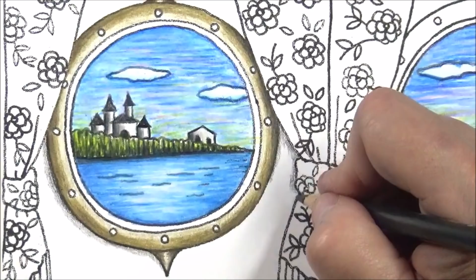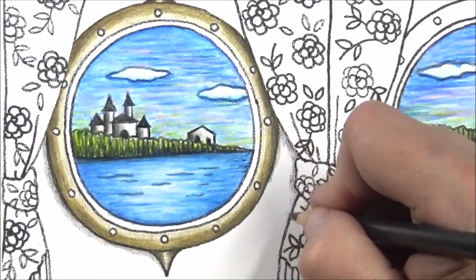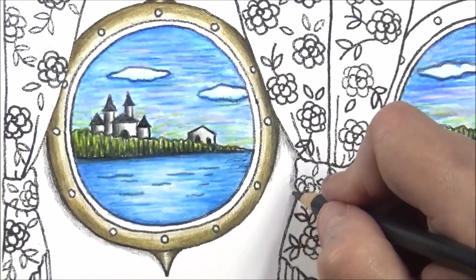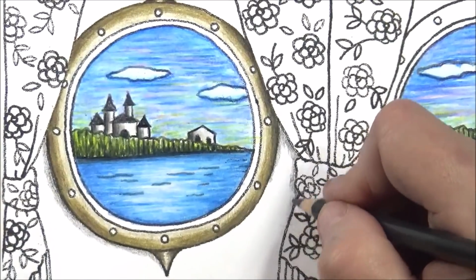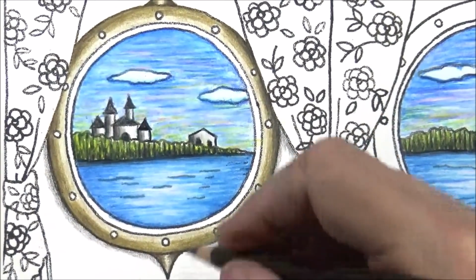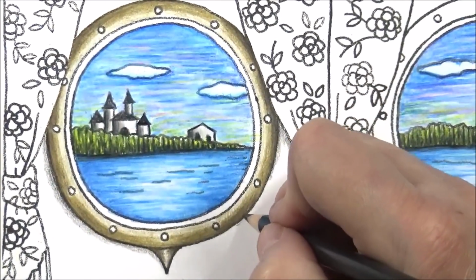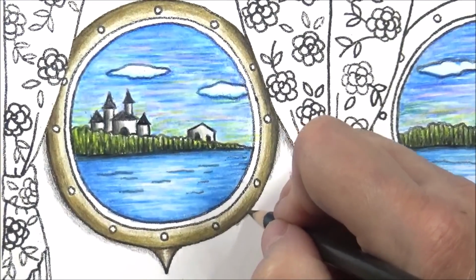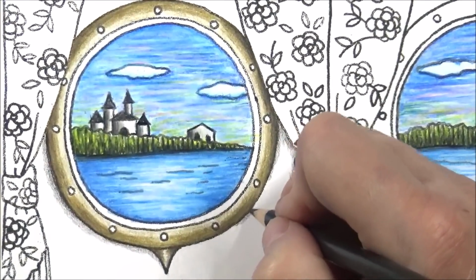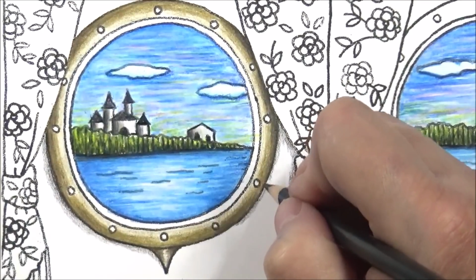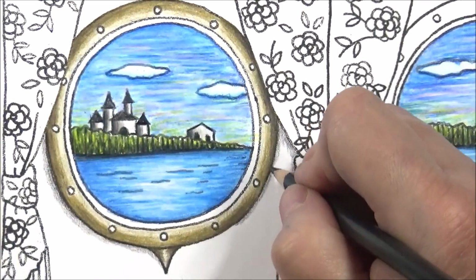I'm just lightly giving this a little bit of shade along the side. All right, and the same here, just lightly, just along the edge, ever so gently.